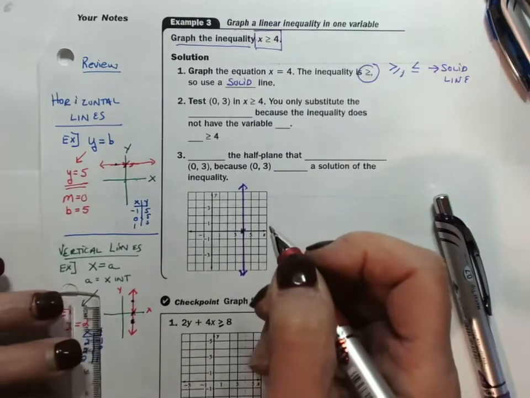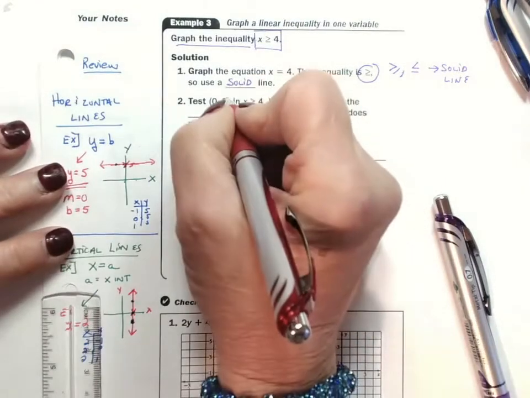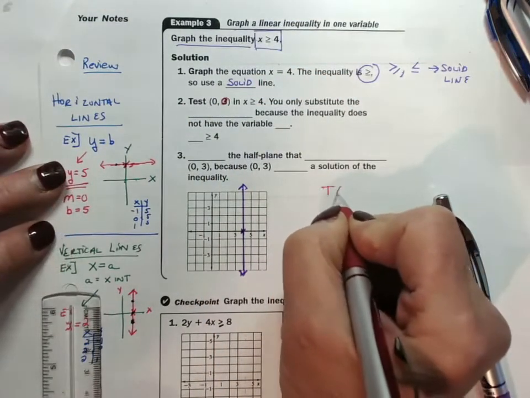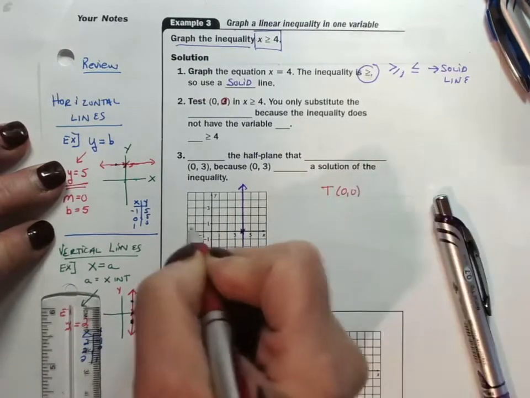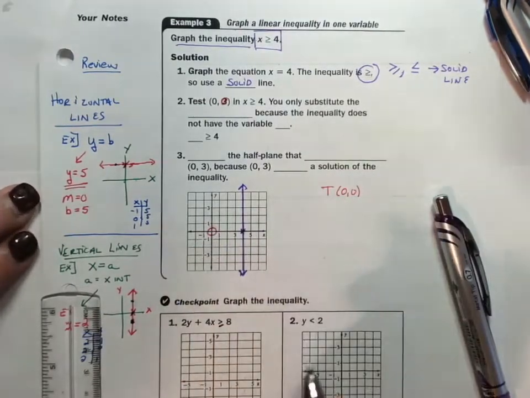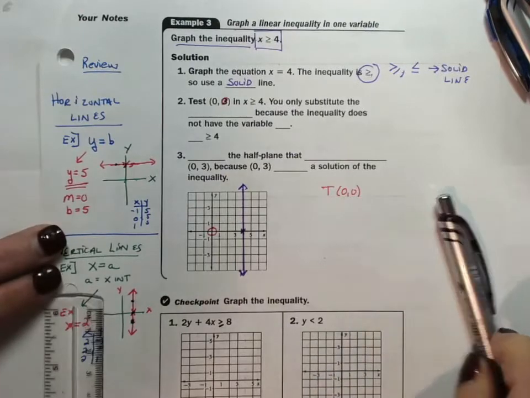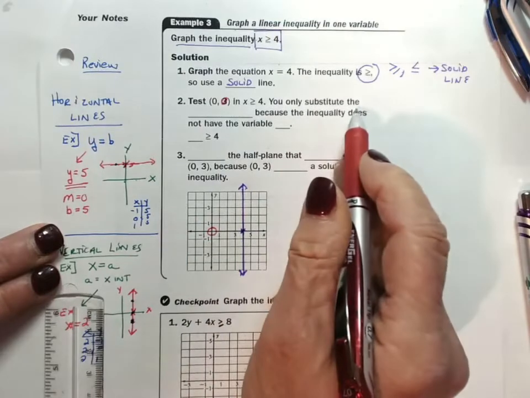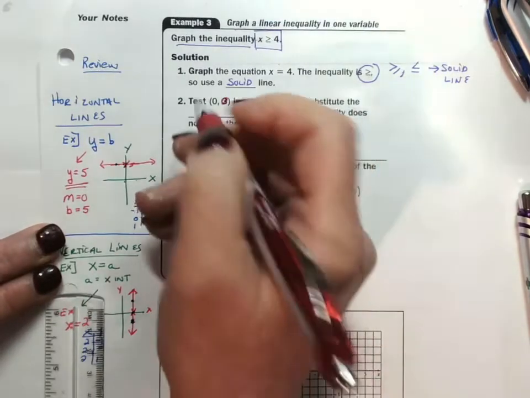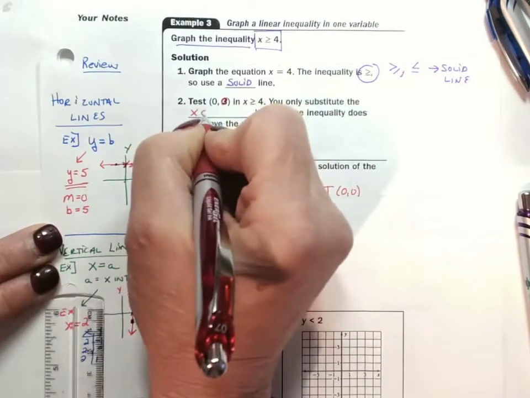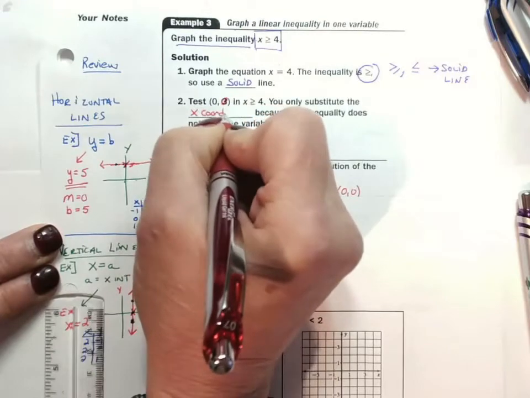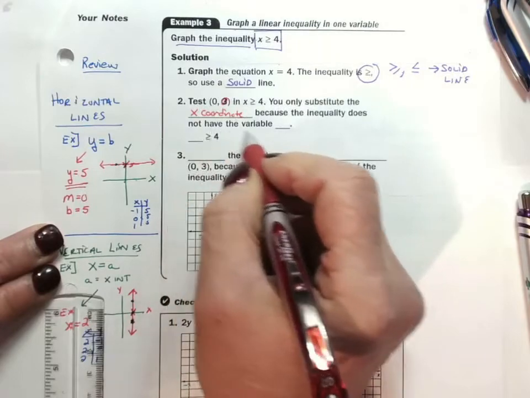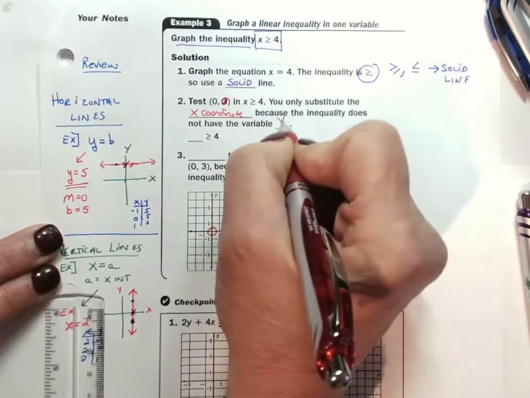The easiest point to always test is 0, 0. Here's your origin. You only have to substitute the x coordinate because the inequality does not have the variable y.